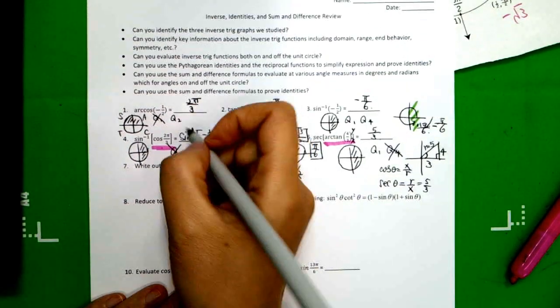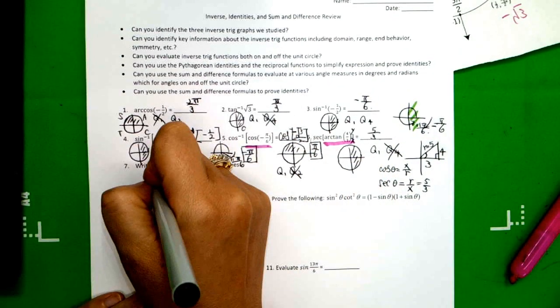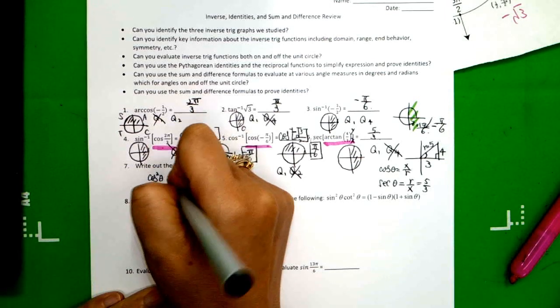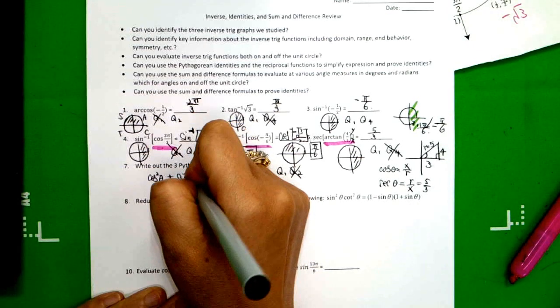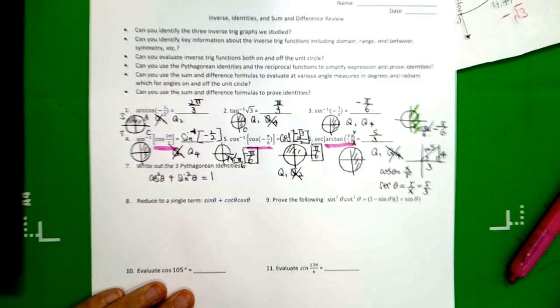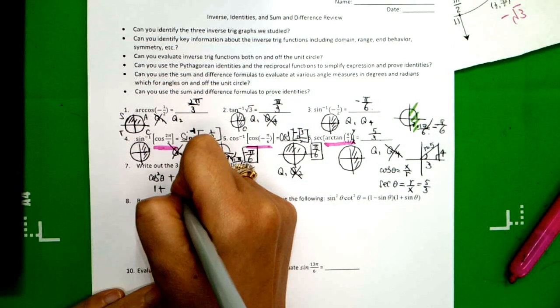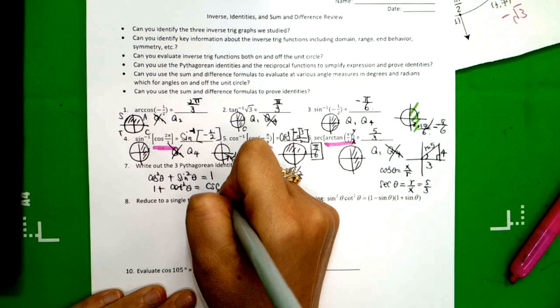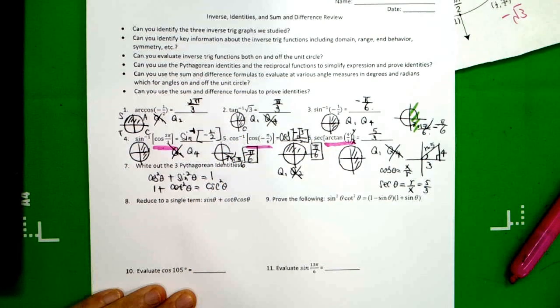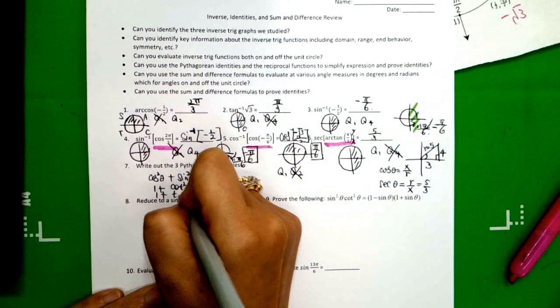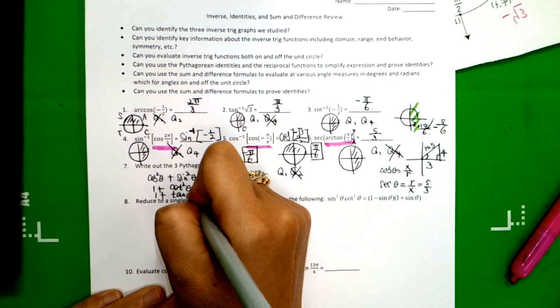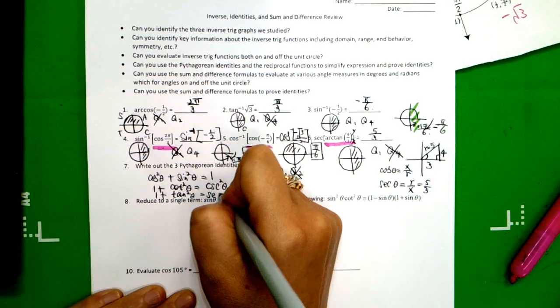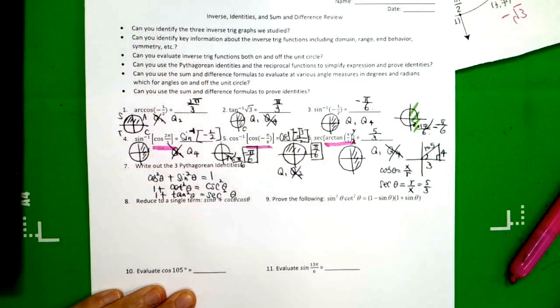All right, number 7, 3 Pythagorean identities. Number 1 will be cosine theta squared plus sine theta squared equals 1. Number 2, 1 plus cotangent theta squared equals cosecant theta squared. Number 3, 1 plus tangent theta squared equals secant theta squared.